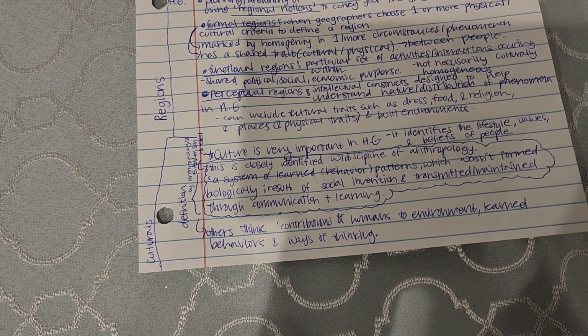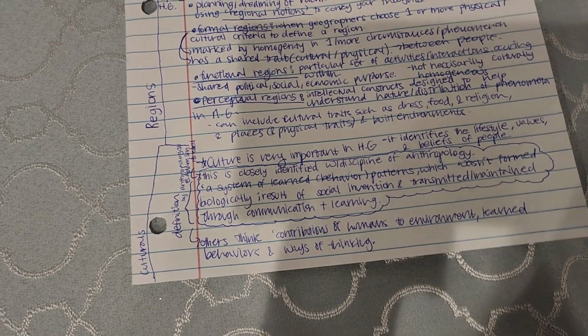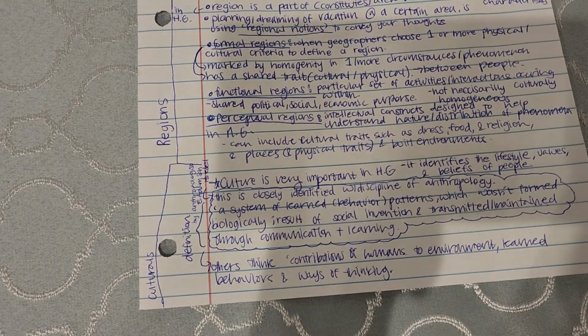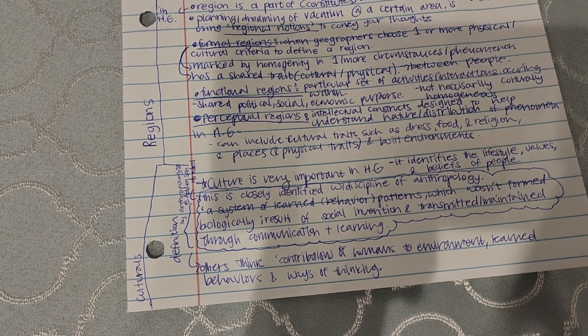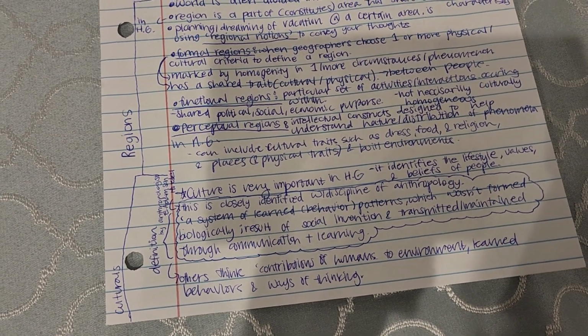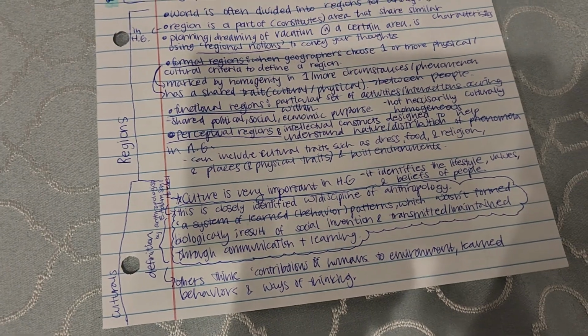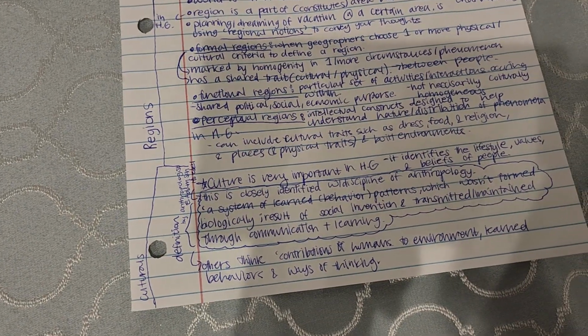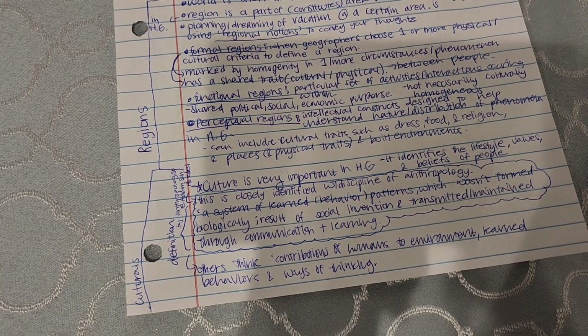This is closely identified with the discipline of anthropology: a system of learned behavior patterns which isn't formed biologically, the result of social invention and transmitted or maintained through communication and learning. Other distinct contributions of humans to the environment are learned behaviors and ways of thinking.